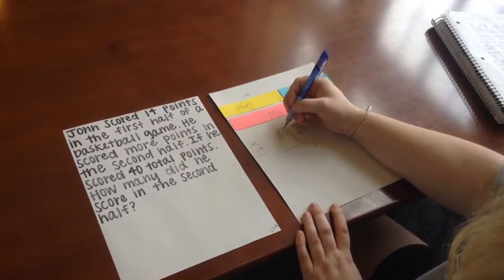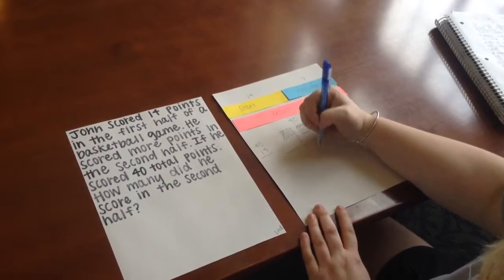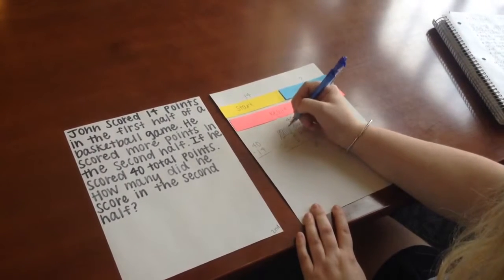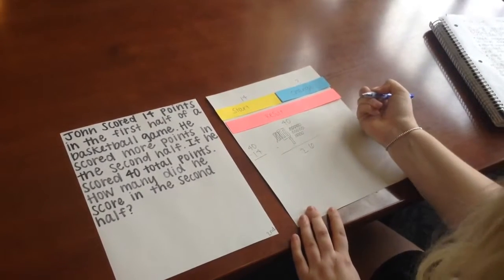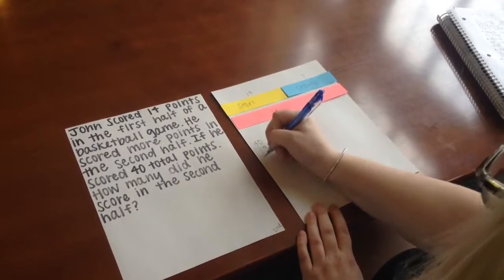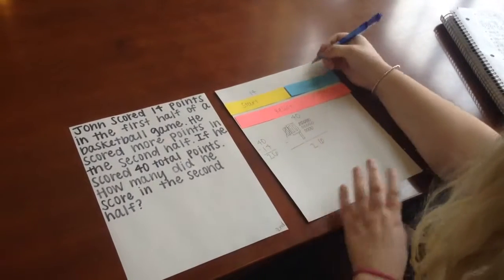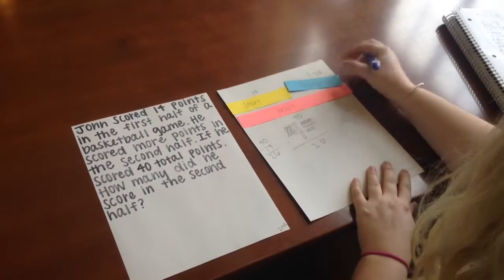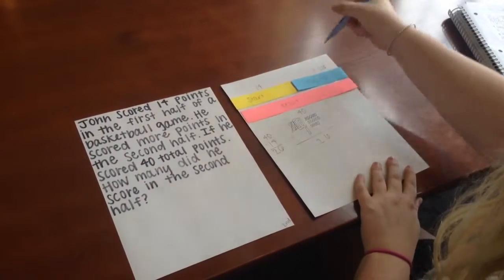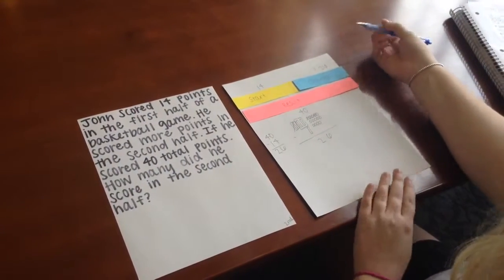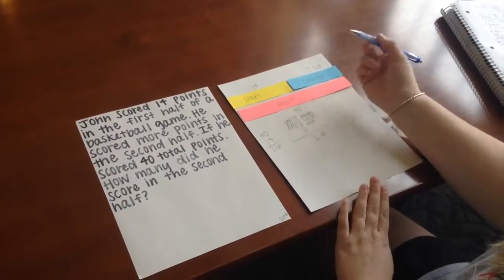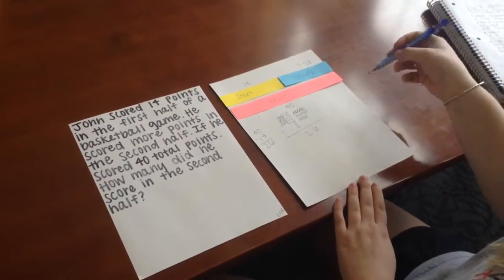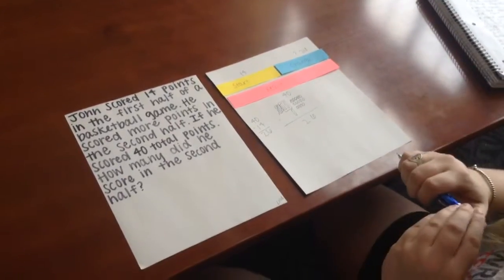And so we're going to move over here where there's 3 10s minus 1. So we're going to take 1 more away, which leaves 2 10s left. So that's 26 as our change. So we see that 14 plus 26 is what gives us 40 as our result, and that is the total number of points that he scored in the entire game.